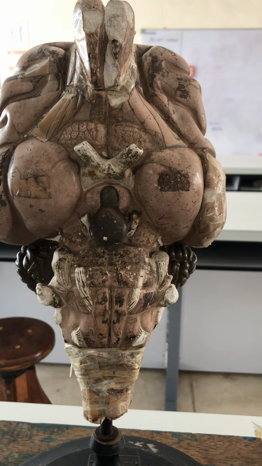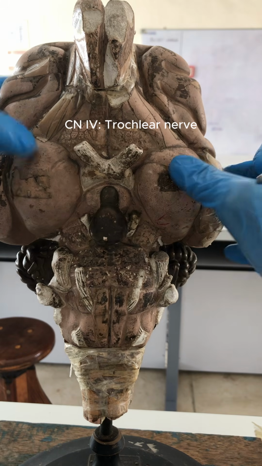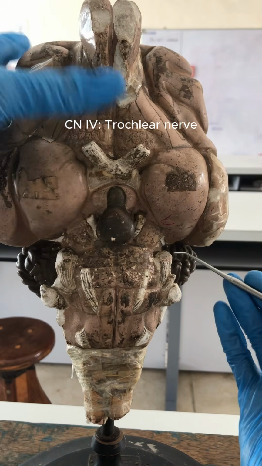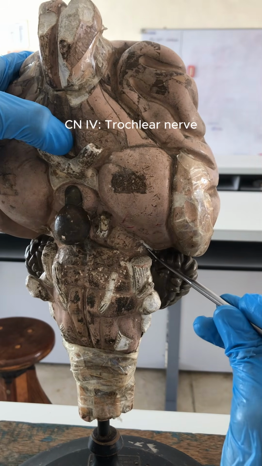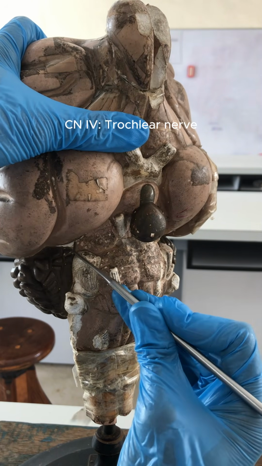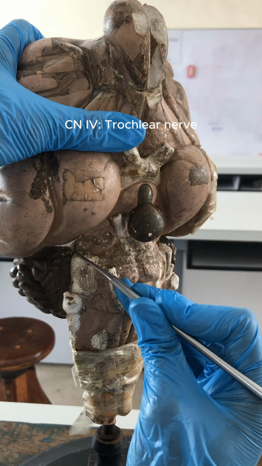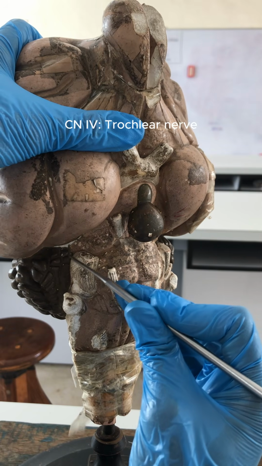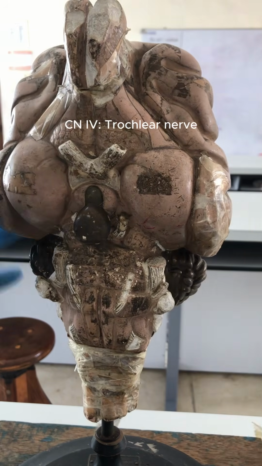Cranial nerve 4 is the trochlear nerve, another motor nerve controlling the movement of the eyeball. And it's more dorsal usually. That white structure there, coming from the dorsal aspect of the brain, of the midbrain to be specific, that would be the trochlear nerve or cranial nerve 4.